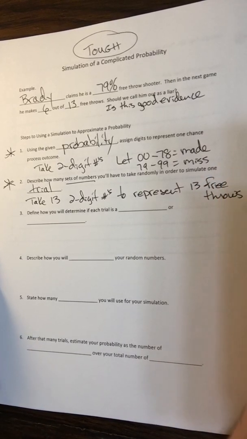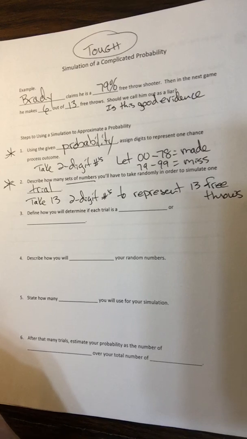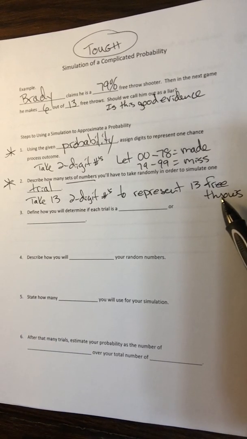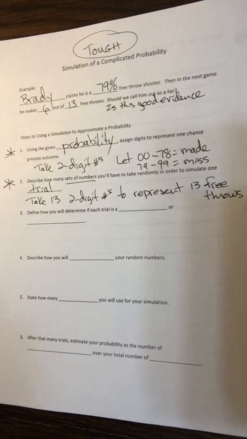The amount of time it would take me to go through those 13 numbers in the back of that book versus the amount of time it would take Brady to shoot 13 free throws is much more efficient. In the first place, he's got to dribble a couple of times. He's got to go through his process, make a smart-ass comment. It's going to take forever.